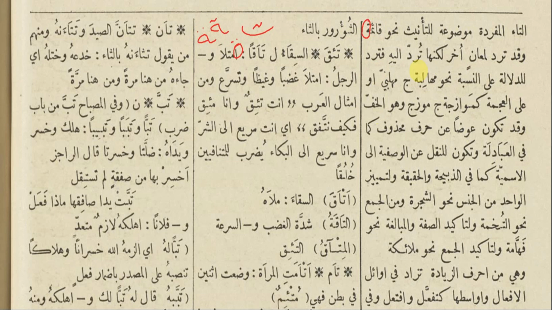Now he starts listing other usages for this ta. وقد ترد لمعان أخر, other meanings, but it always goes back to feminizing. So it's used for a relation. If you say he's from Morocco, you say, for a group, مغاربة. This ta, you see it.